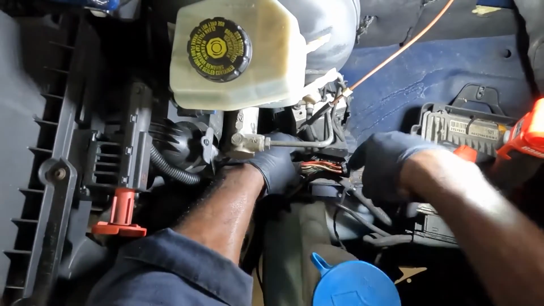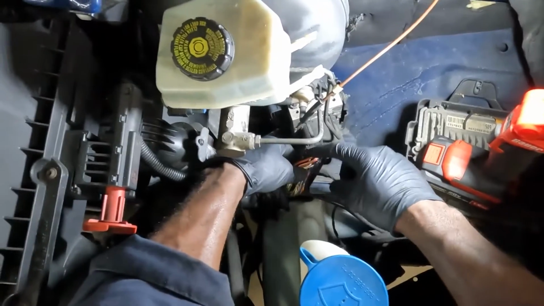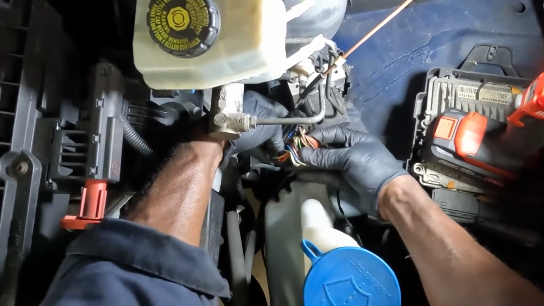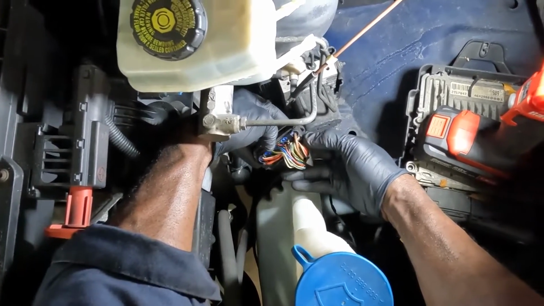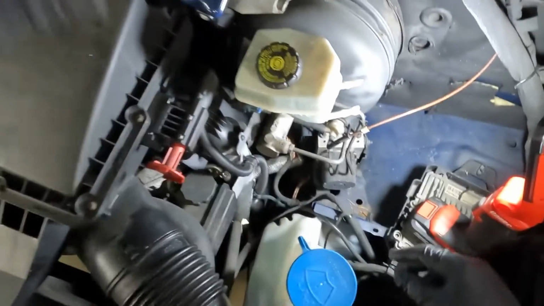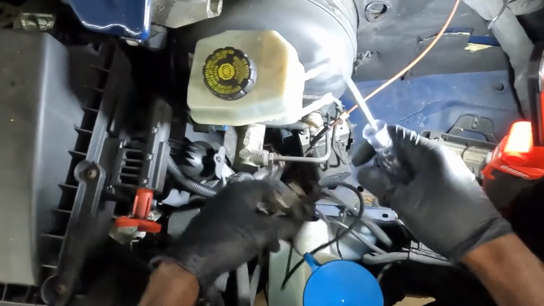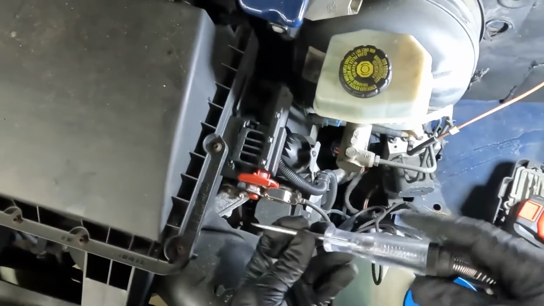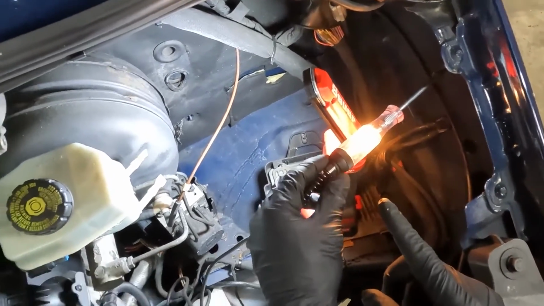Okay, so I'm gonna grab a test light so we can check our powers and grounds. Now, these two red wires should be our power wires, and then the brown wires down here, these two heavy gauge brown wires, should be our ground wires. So here's our test light. I'm gonna connect my test light to battery power, just like that. If I touch ground, my test light should light. Right there, as you can see, our test light is lit up.